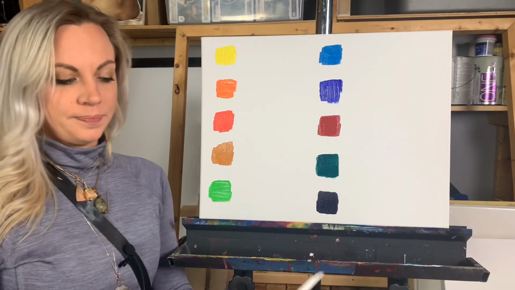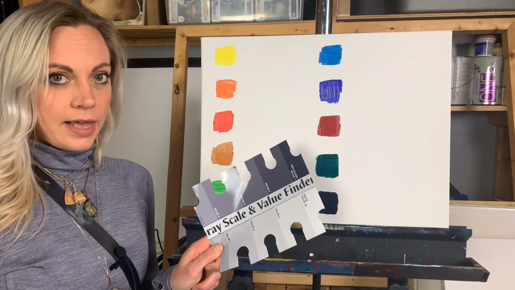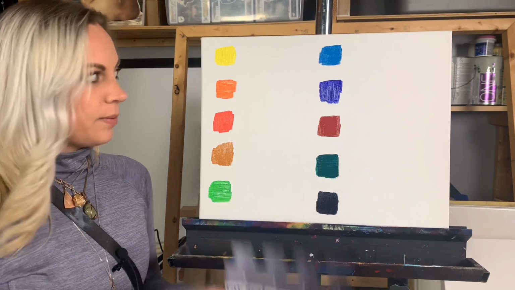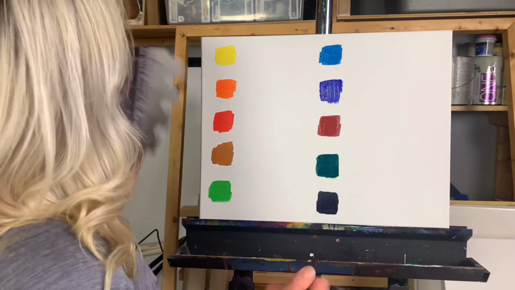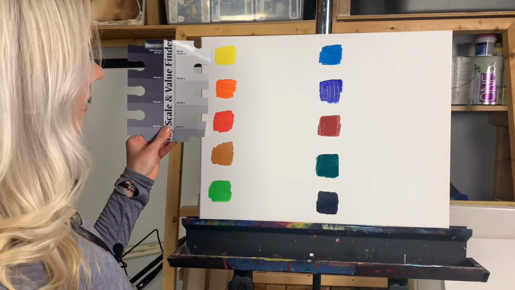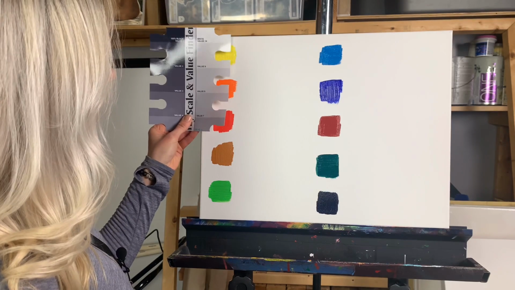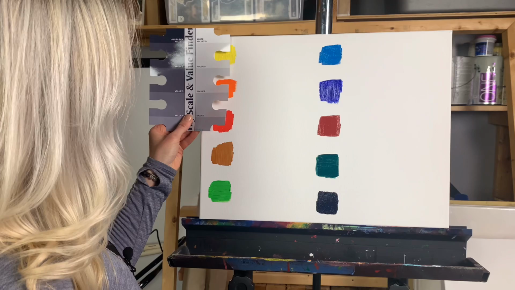Okay, anyway, so what I was saying. Here's my silly value finder that's halfway cut off on both sides. I can still see the colors, still the values. Told you that. Anyway, so we're going to start with the yellow. I know that it's one of these lighter colors. I'd like to say it's probably a value 9. So we're going to go with value 9 for that.